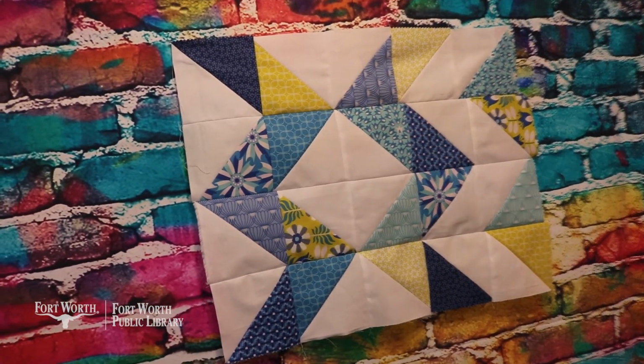If you want to learn more about how to quilt or more information about quilts in general, you can check out the Libby app. We have lots of different books and magazines available for you on there that you can start doing your research and get inspiration for maybe a quilt that you want to make.